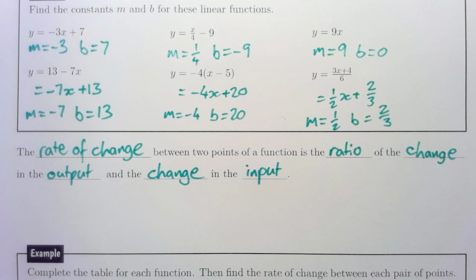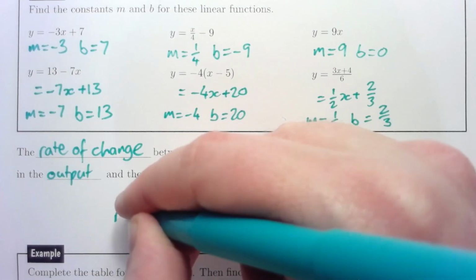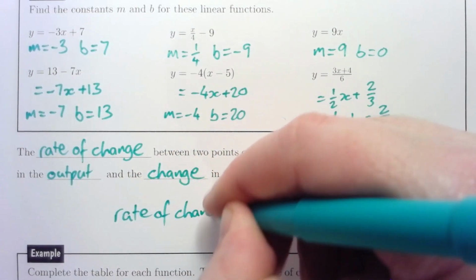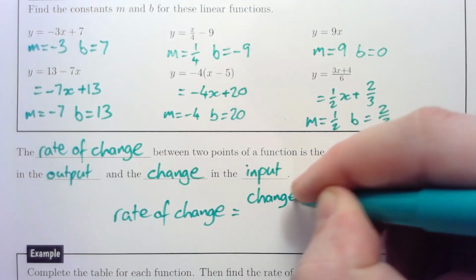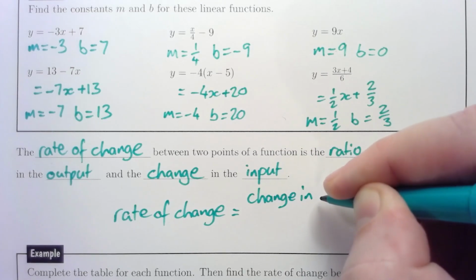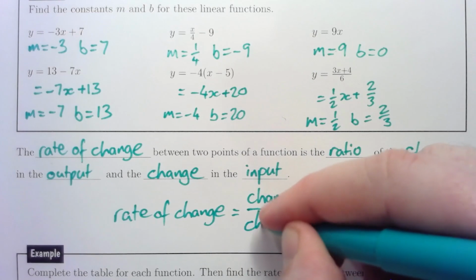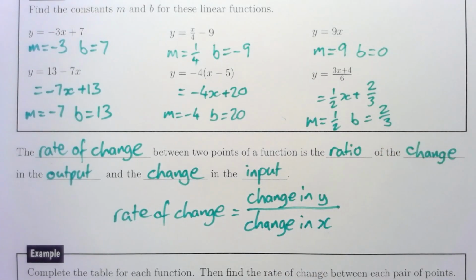So what it's doing is it's measuring how much our output y changes as the input x changes. And this is how it's defined as an equation. The rate of change is the change in the output, which is y, divided by the change in x.